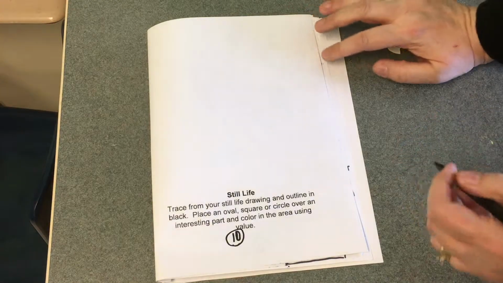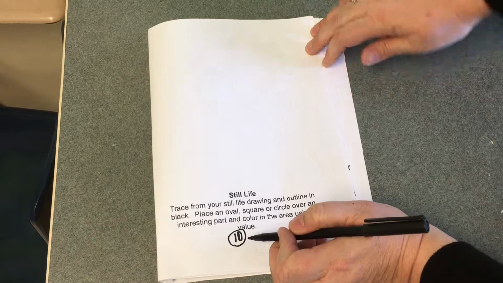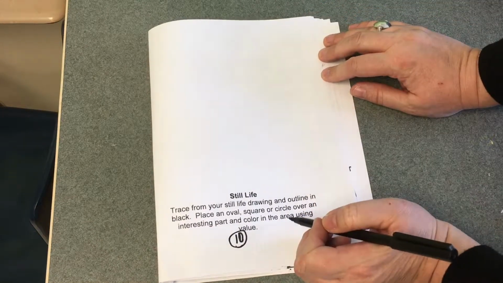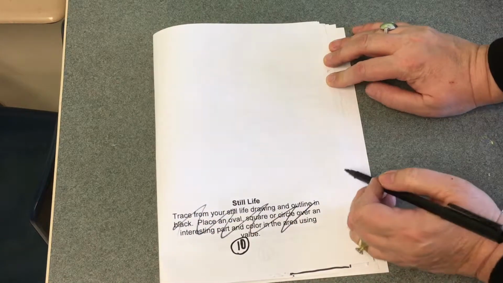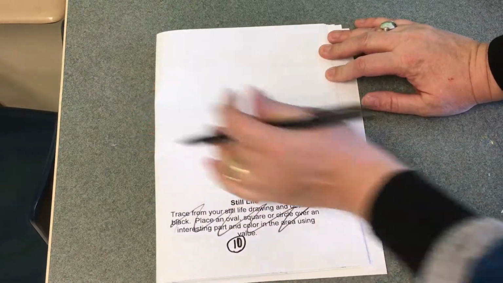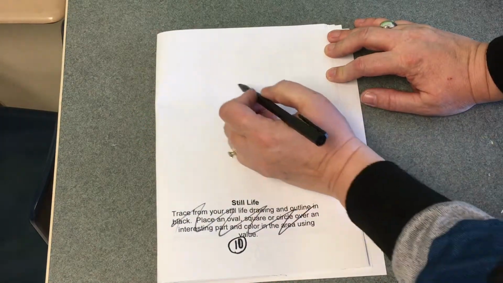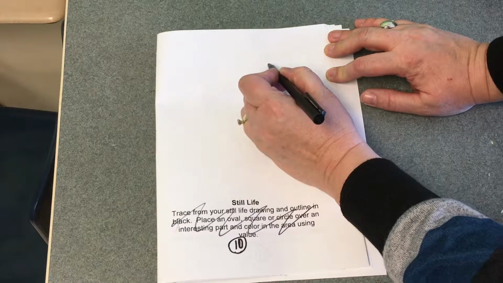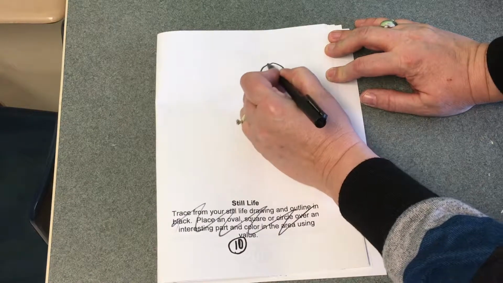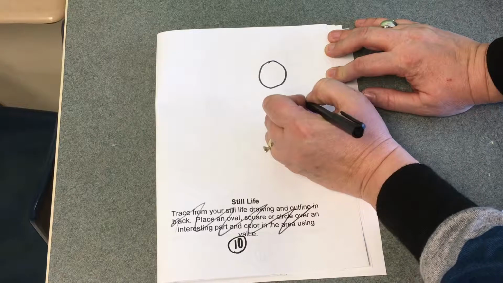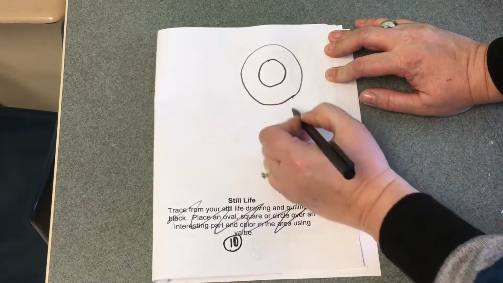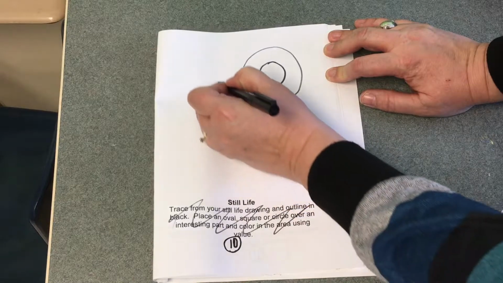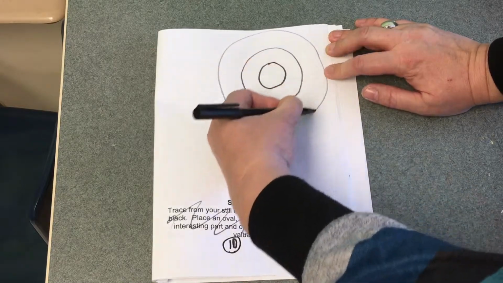Okay, drawing class, so we're on page 10, and page 10 is a highlighted page now. And what we're going to do is not this right here. This isn't what we're doing. So what we're going to be doing is creating an abstract still life. So we're going to start with our focal point in the upper quadrant of our picture. And we're going to draw some radiating circles. That means getting bigger as they go out.